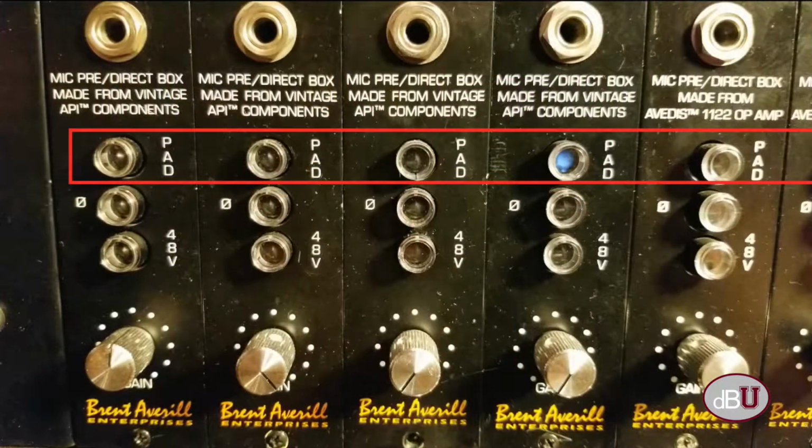The next function is our pad, which sometimes is designated by a minus 20 dB text. This simply reduces the incoming level of a signal by as much as 20 dB. It's helpful for taming down hot mic signals. On some preamps, the pad stage can alter the sound of the preamp. Ideally, this shouldn't happen, but it can, and for this reason, it's a good habit to avoid engaging it unless you really need it. Sometimes I find I'm dancing between needing it and not. It's always better to play it safe and use it than risk distorting your signal.